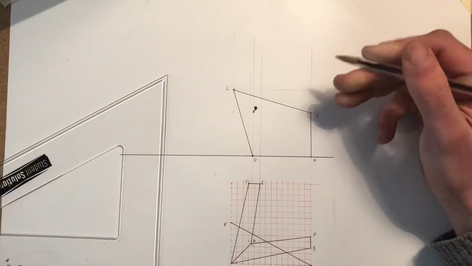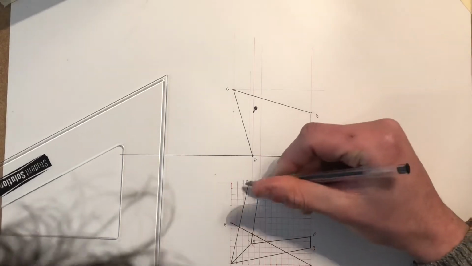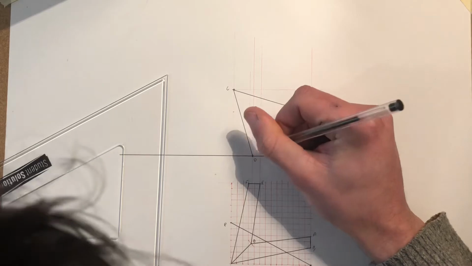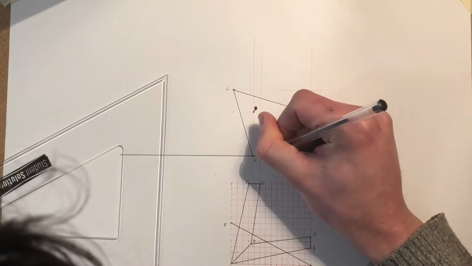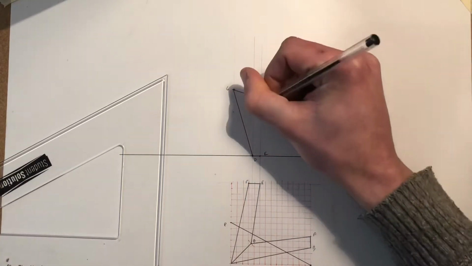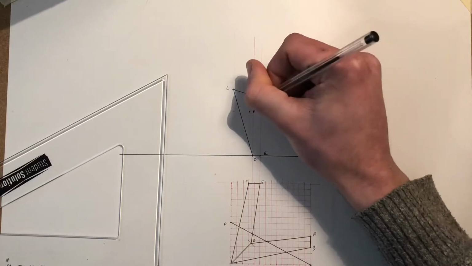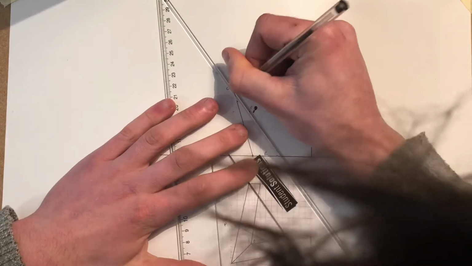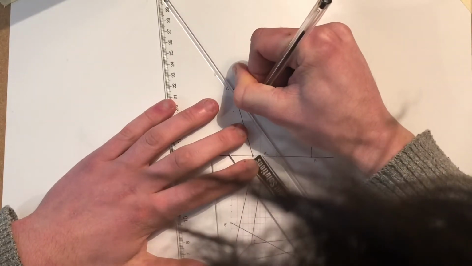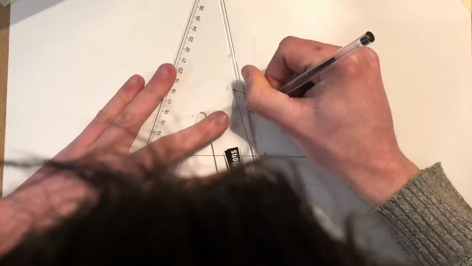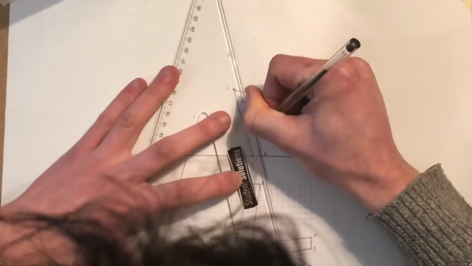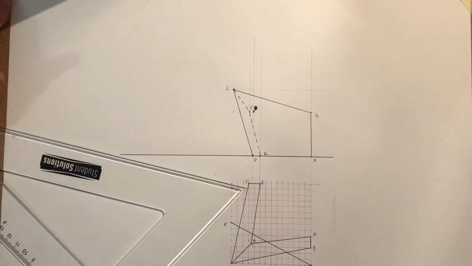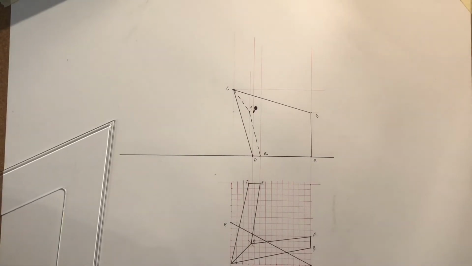Okay. Same over this side then. We have E and F. E is going to be on the ground because it joins to D. And F then is going to be up high. And that's in hidden details at the back. Okay. So that's how we set up the elevation and plan there of part A.